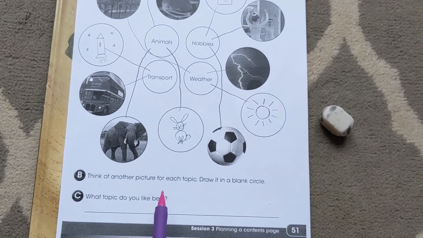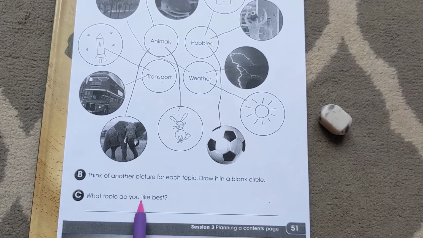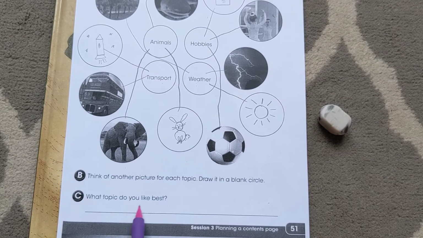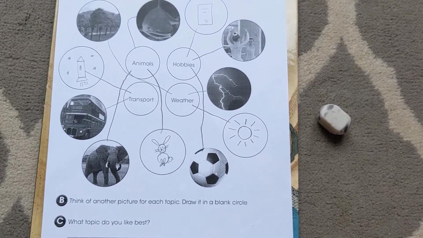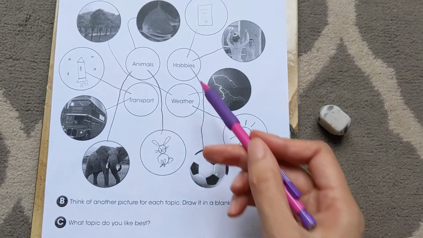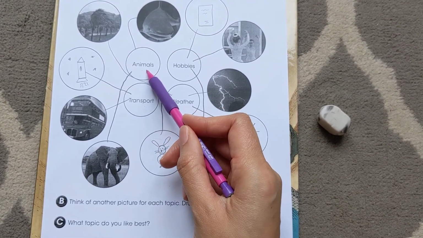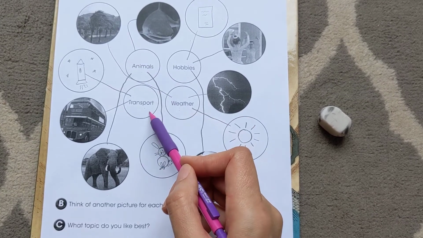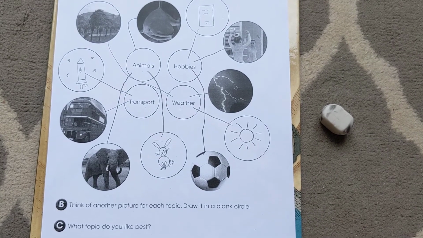I see one more question down here at the bottom. What topic do you like best? Can you write what topic would be most interesting to you? If you found an information book about hobbies, would that be exciting? Would you look for an information book about animals, or maybe transport is exciting for you, or the weather, different types of weather?